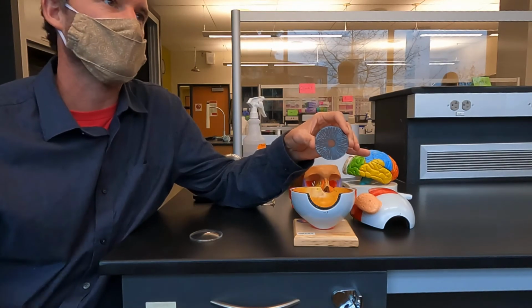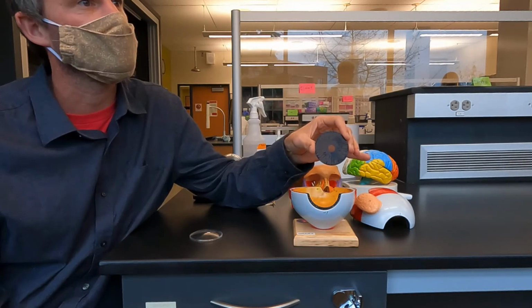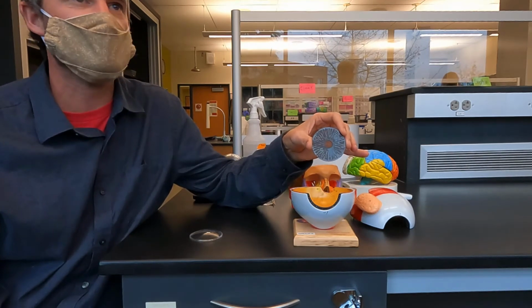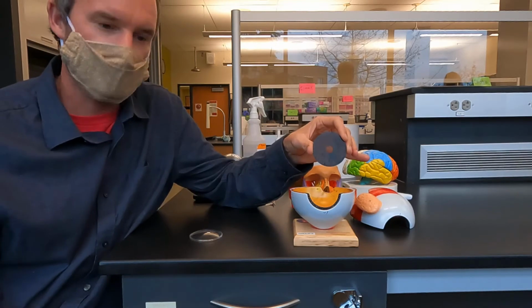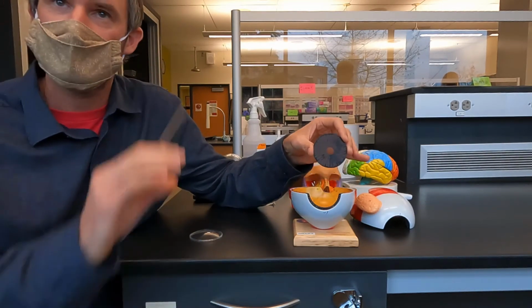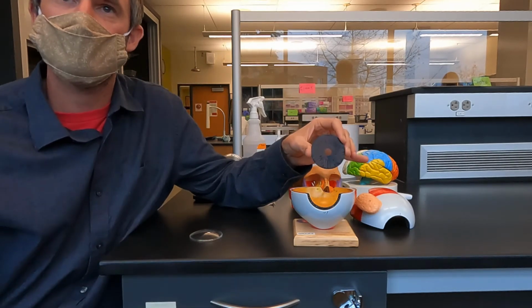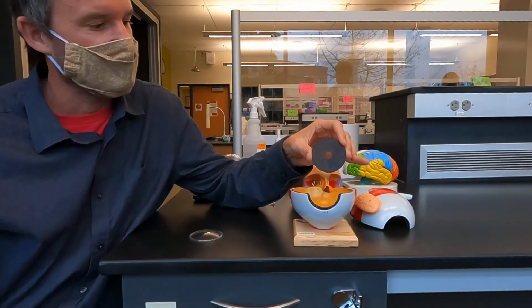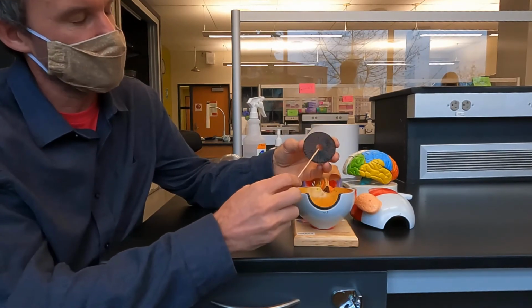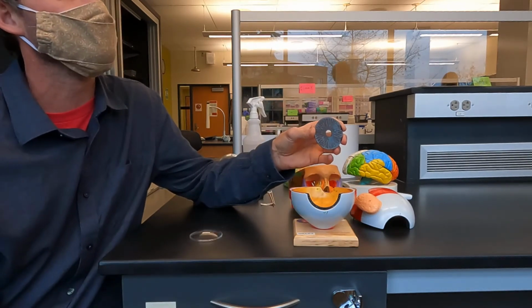What's the opposite of sympathetic? Parasympathetic, resting and digesting. When you're eating a meal and there's food right in front of your face, you don't need a lot of light coming into the eye. So you want your pupil to constrict. Now, how's that going to happen? Does anybody have any idea how that pupil is going to change size?